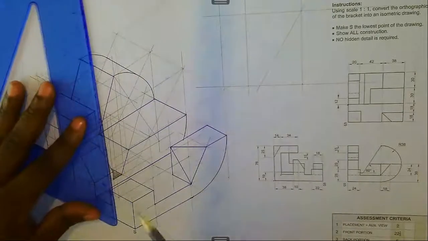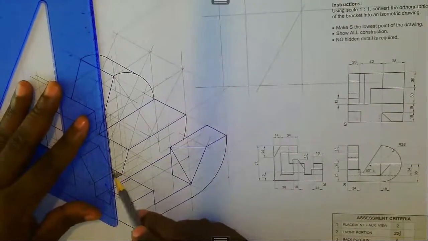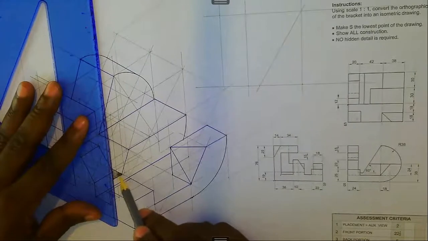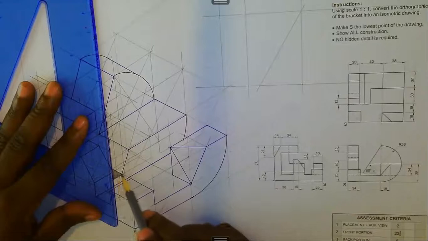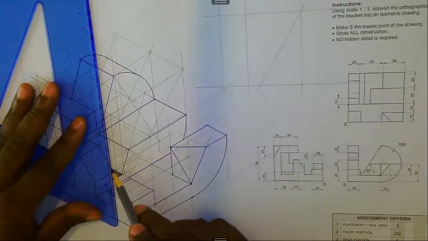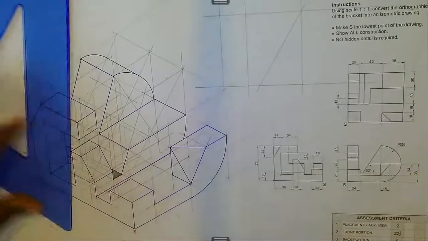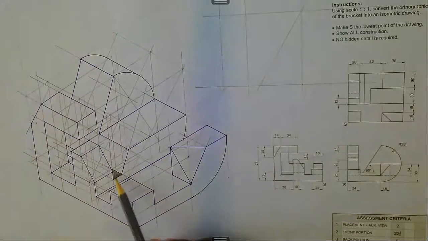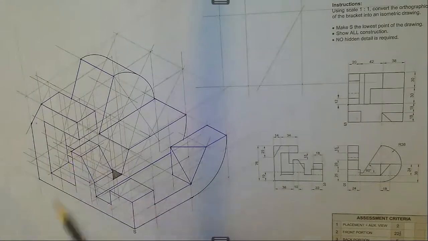Just want to give an artistic impression of this. Remember, don't do this in an exam. There are no marks for doing this. I just want you to be able to see. Right, okay. That is the grooved part. So would you still see that part here?